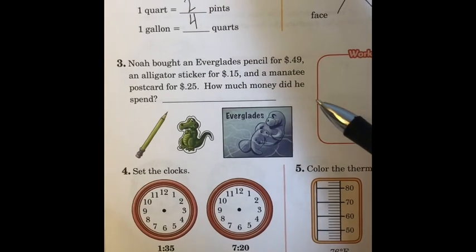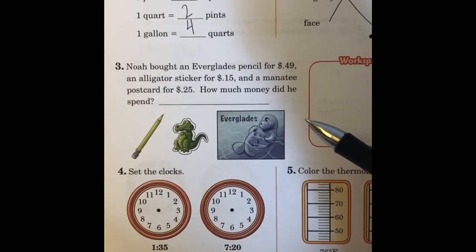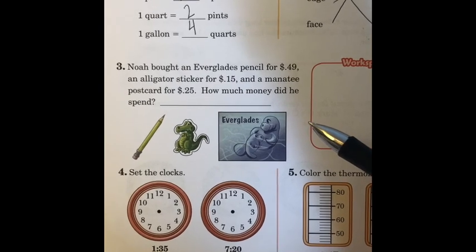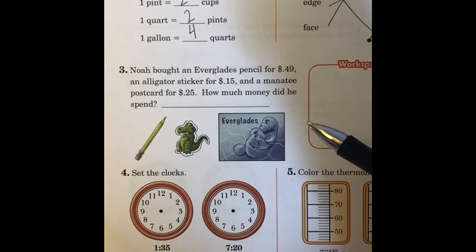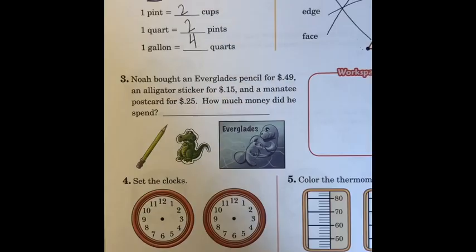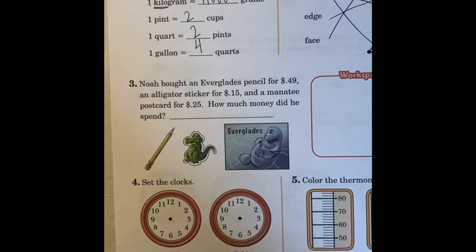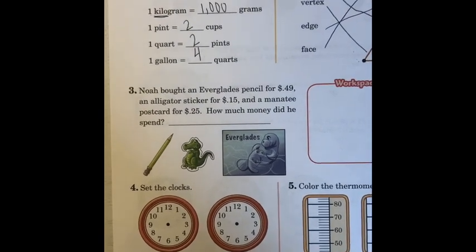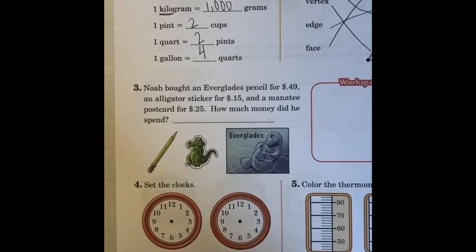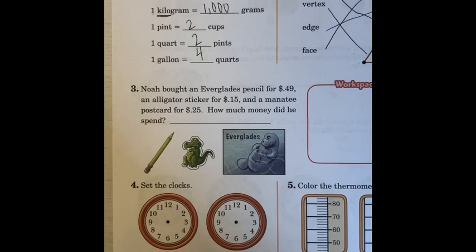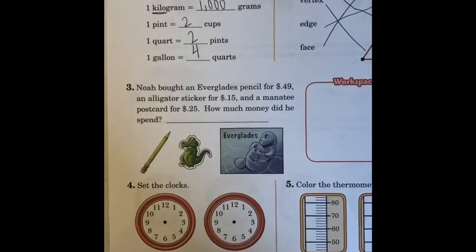Let's read the story problem. Noah bought an Everglades pencil for 49 cents, an alligator sticker for 15 cents, and a manatee postcard for 25 cents. How much money did he spend? Well, the first thing we need to do is figure out what operation, how we're going to set this up. So are we going to add or subtract or multiply or divide? And it's asking how much money he spent in all. So that means we're going to add.